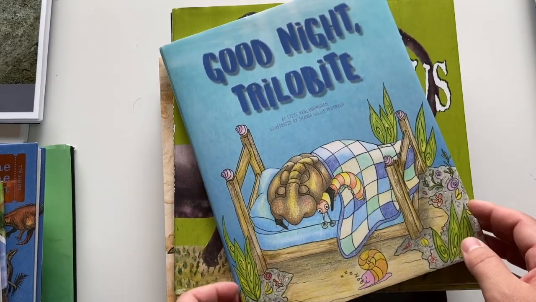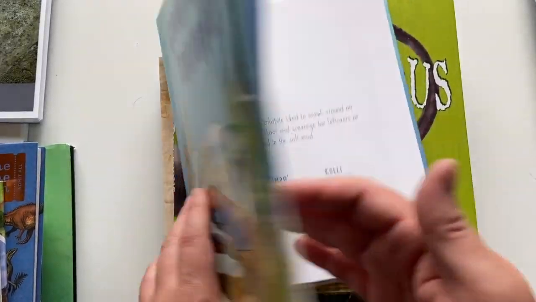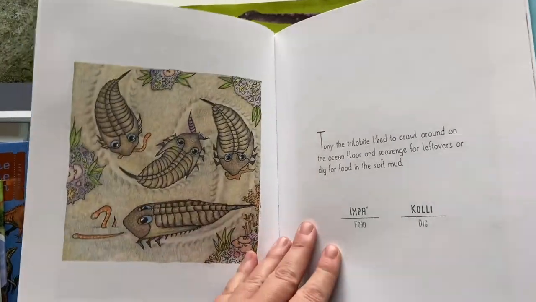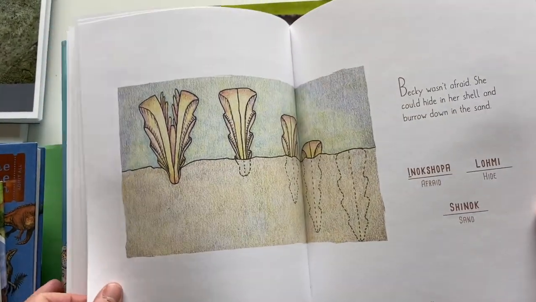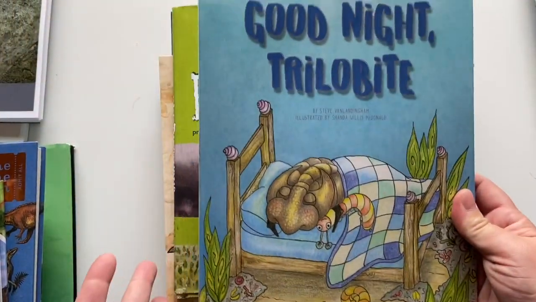So we've got Goodnight Trilobite. It's a really cute book, and trilobites are awesome. So I really wanted to have a trilobite book, and I really like this one a lot. I think it's really, really cool. So Goodnight Trilobite.